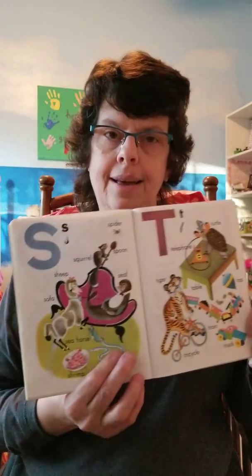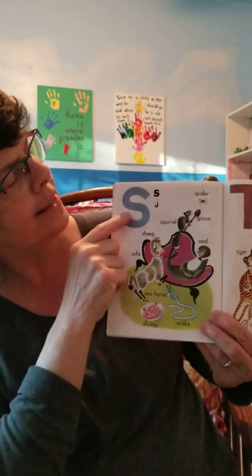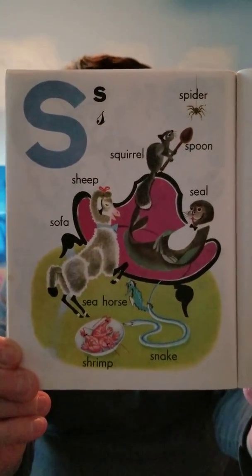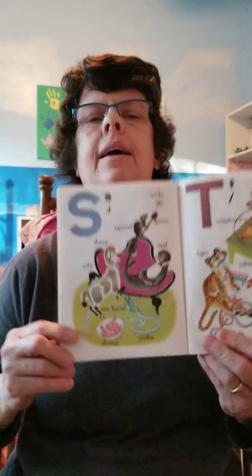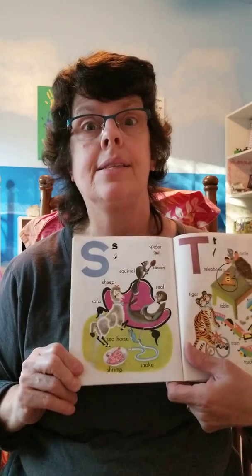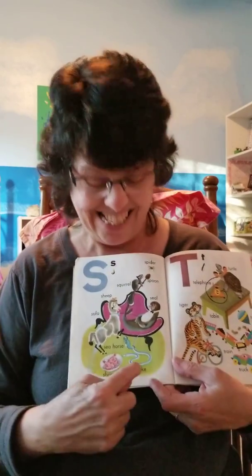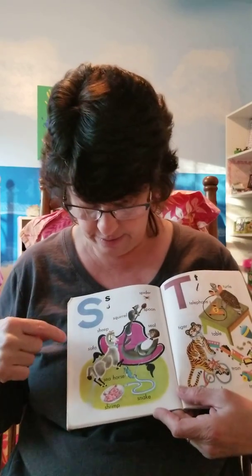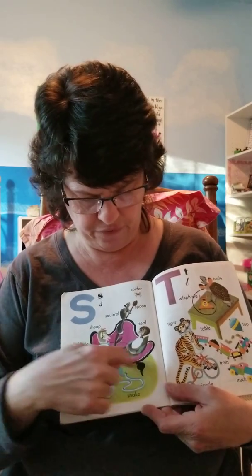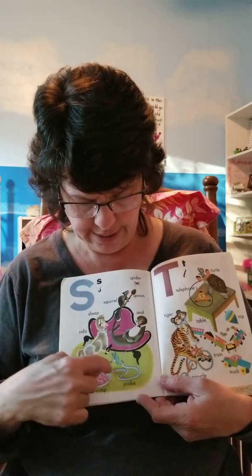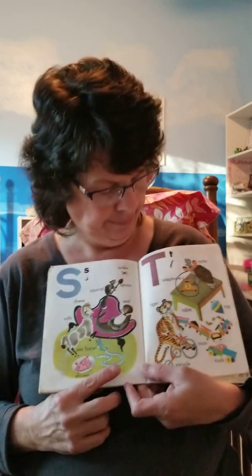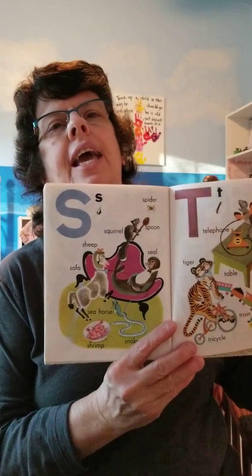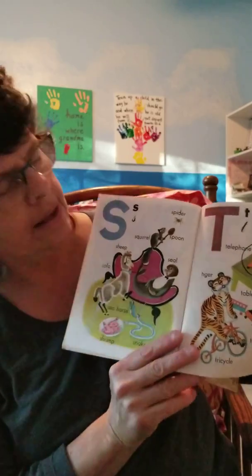R, S. Uppercase S, lowercase s, cursive S. There are lots of things on the S page. What do you see? I bet you know what sound an S makes. S, like snake, squirrel, spoon, spider, sheep, sofa, seahorse, snake, and shrimp. What comes next? A, B, C, D, E, F, G, H, I, J, K, L, M, N, O, P, Q, R, S, T.